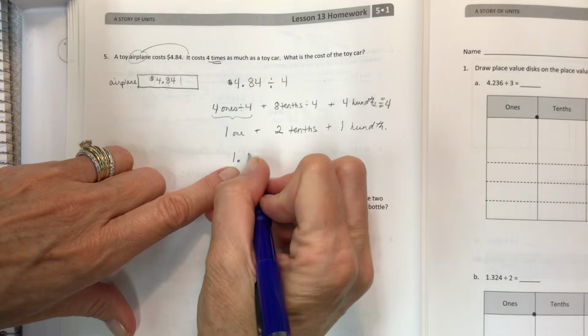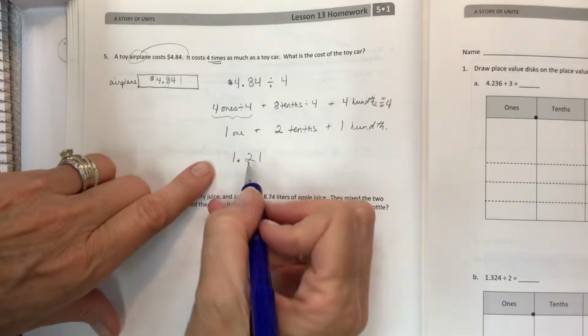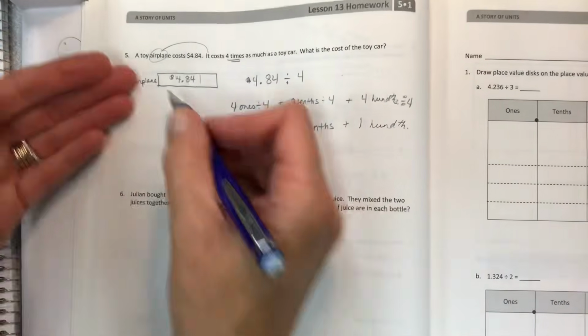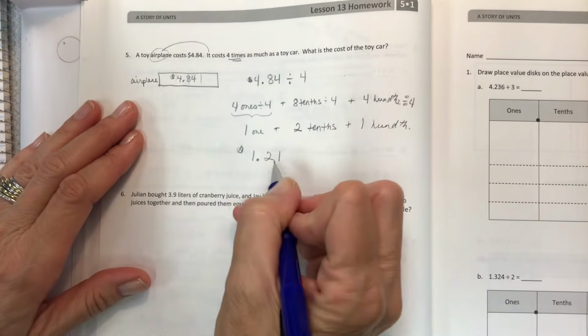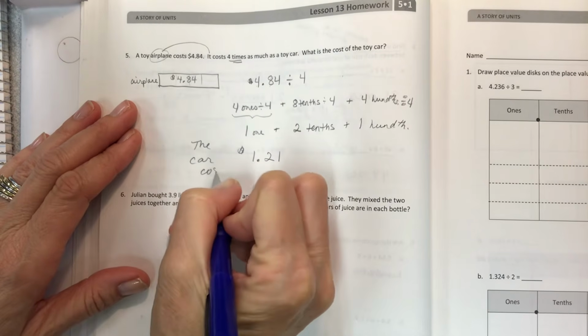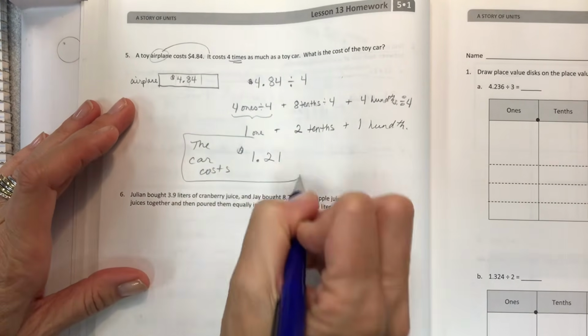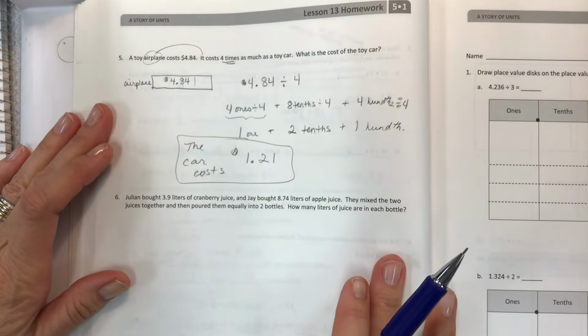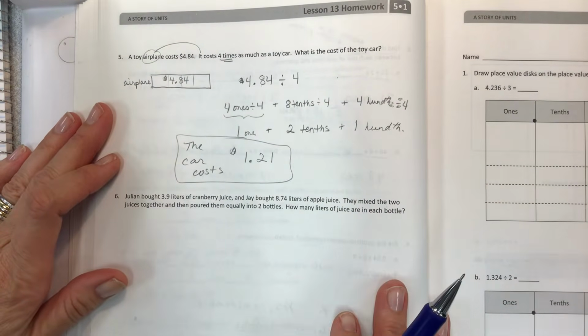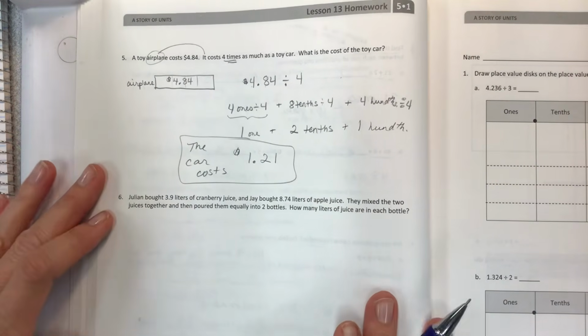So when you put your standard form back together, what is the cost of the toy car? We've taken it and broken it into 4 pieces to get that the car costs $1.21.